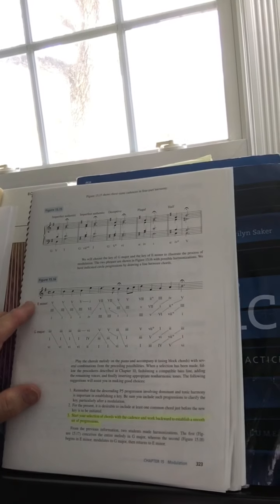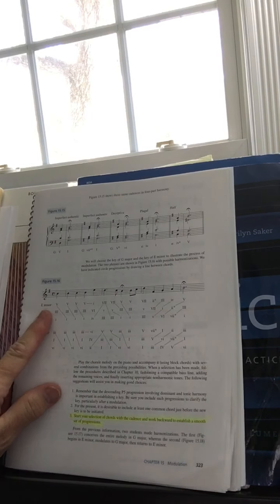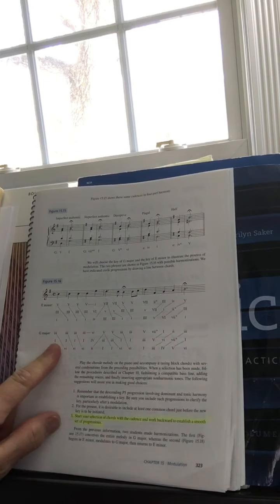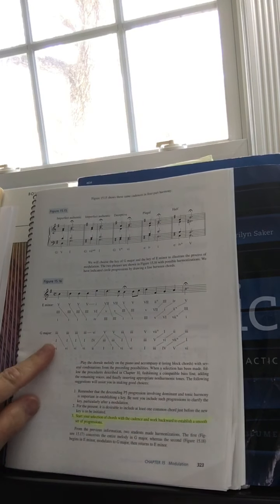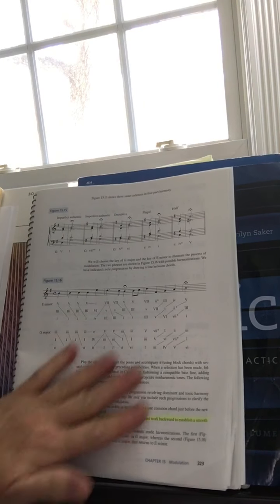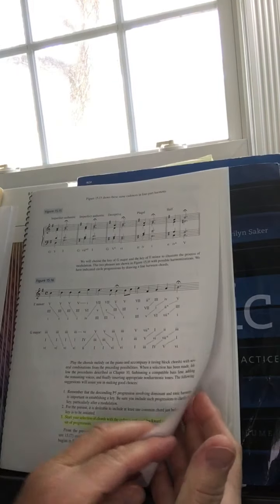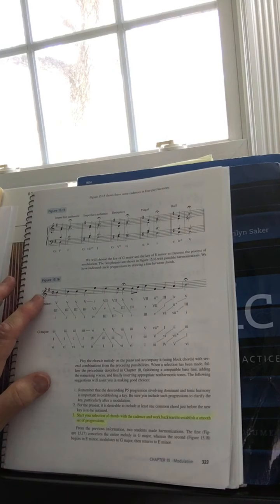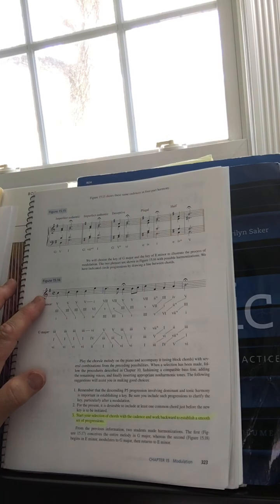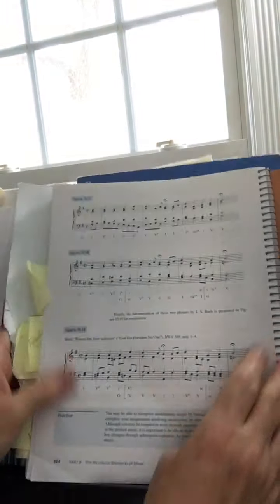So then they suggest, and we've done this a little bit, finding all the different chords that could harmonize a particular melody, and then choosing where you want to go with it. So I'm going to let you read that page 23 by yourself. But first I will play this for you.